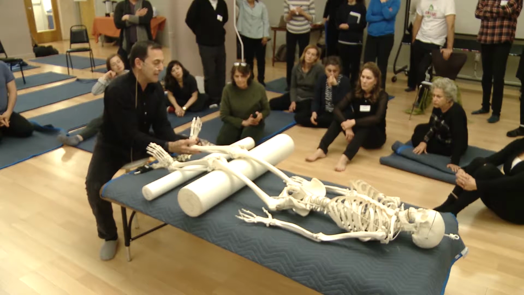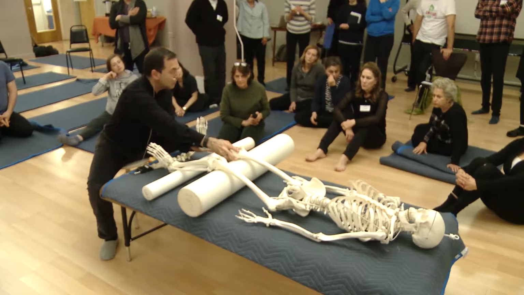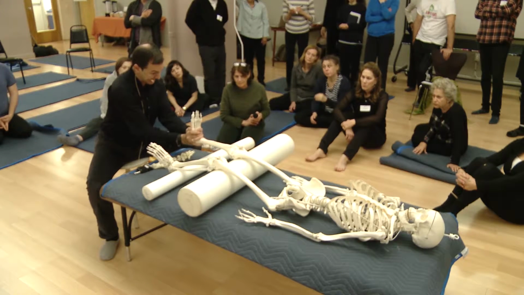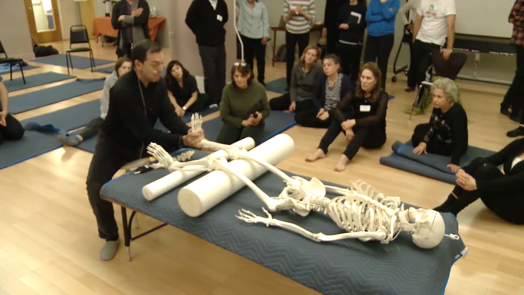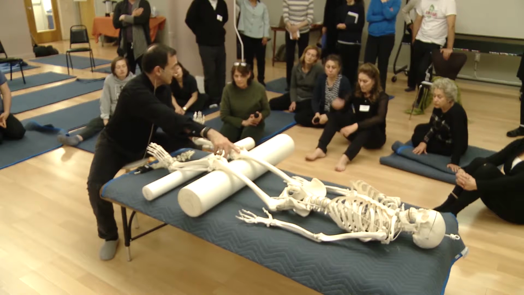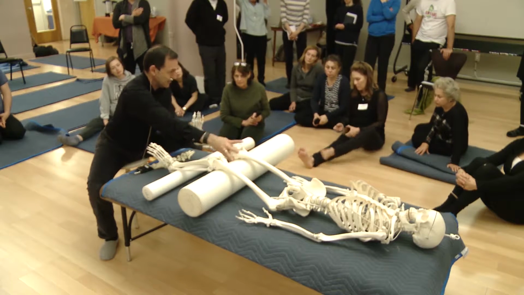If the knee is bent or twisted in some way because I've over twisted the foot, or I've tried so hard to get it there, I might have now created a bend, and now when I push, that's not going to go through here so well. It's actually going to get trapped in here.